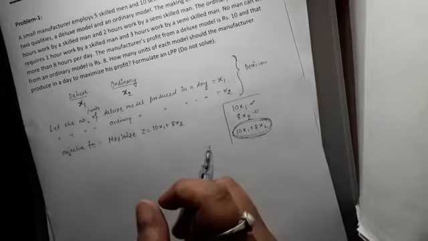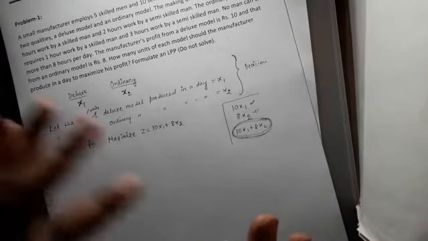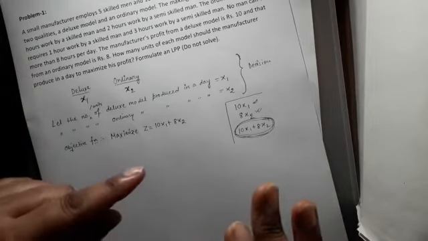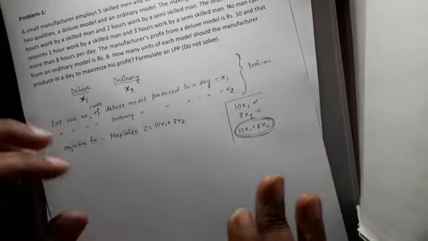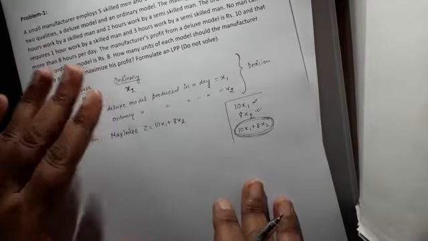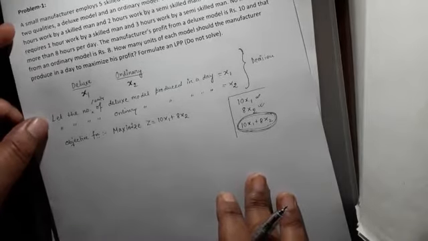Okay, we will see that while solving an LPP. So here we are only formulating, that means we are not solving for x1 and x2. We are only giving a problem, a standard mathematical model. So x1 and x2 will remain as they are in the problem. When we will be solving an LPP problem, we will see how to solve for x1 and x2.